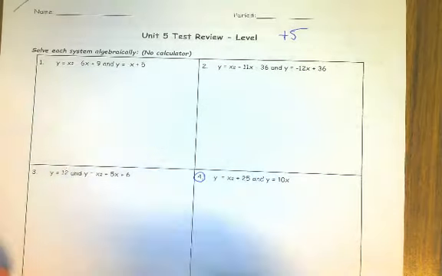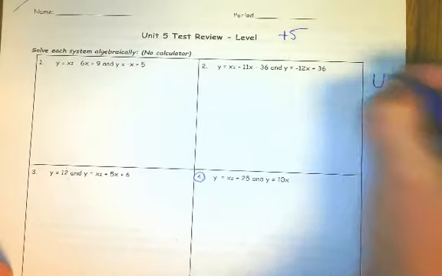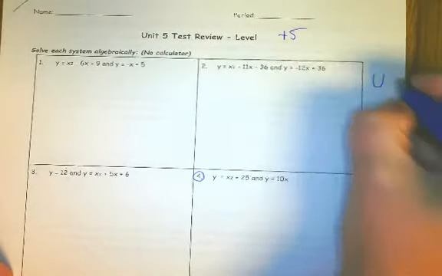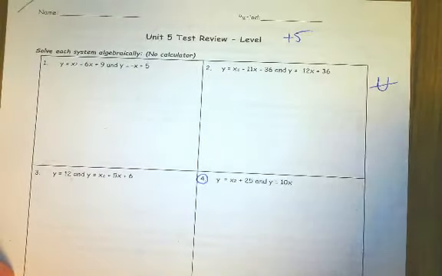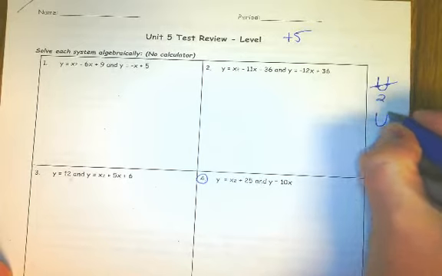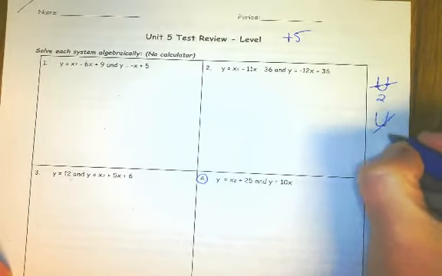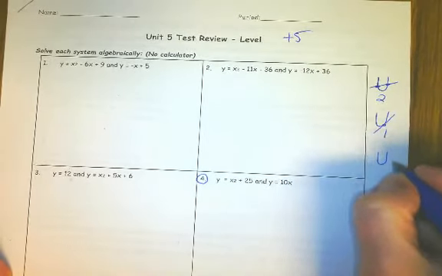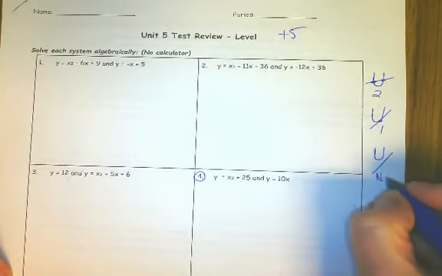Okay, so here what we're doing is we're talking about quadratics. Remember it's a U-shaped, or your linear, which is a line. And you've got choices here when you have a quadratic and a linear. You can have two solutions. You can have one solution, and then you can also have no solution or no real solution.